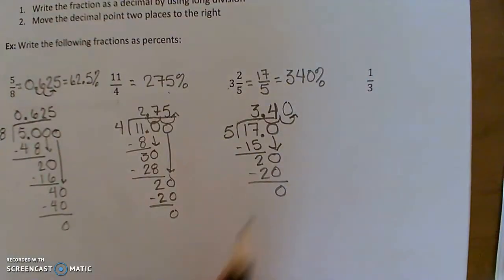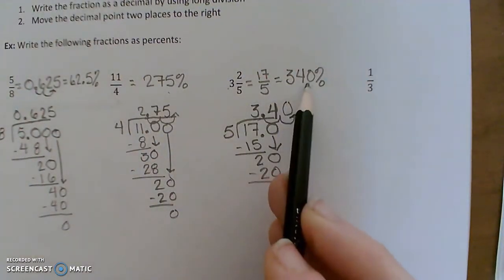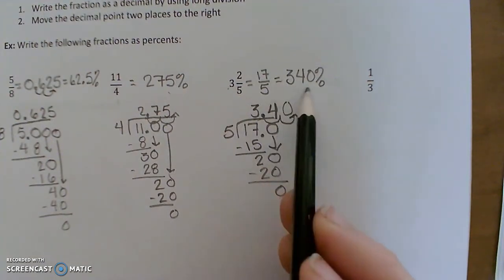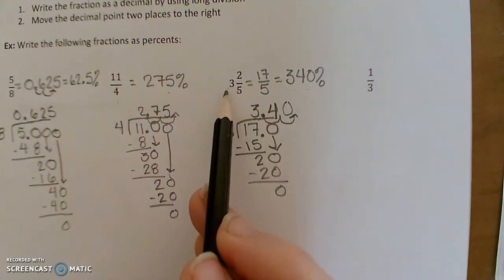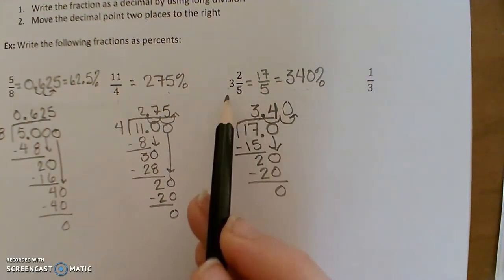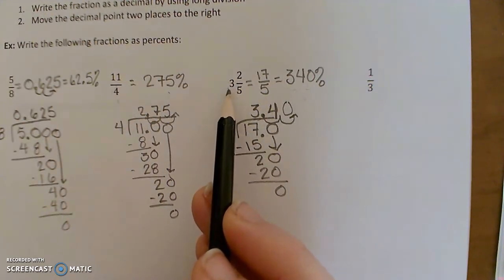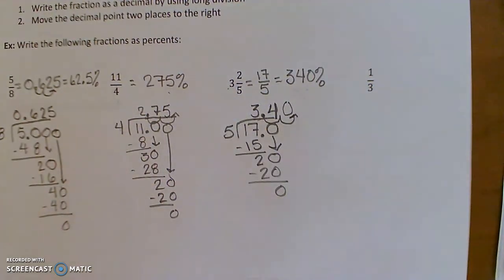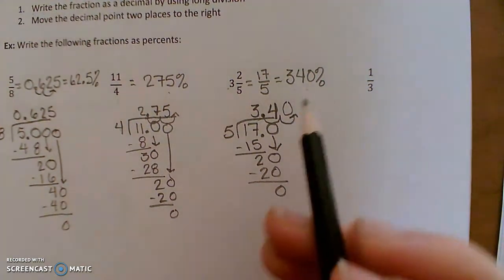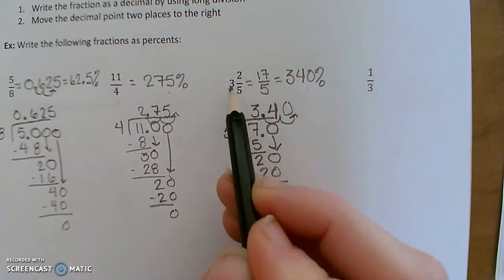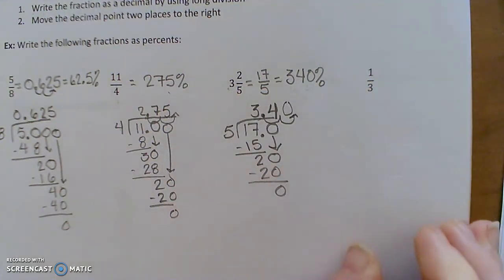340%. Okay, again, this should make sense that this is a percent bigger than 100%, because this is an improper fraction, or this mixed number. The whole number part is 3. So 3 wholes are 300%. Should give me this percent that's more than 300%.